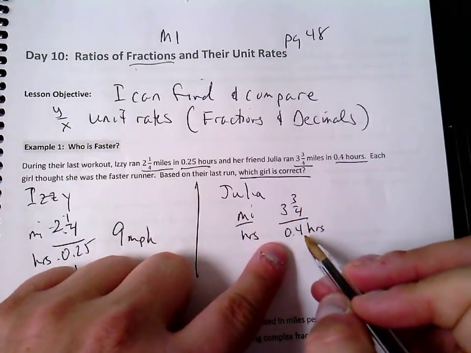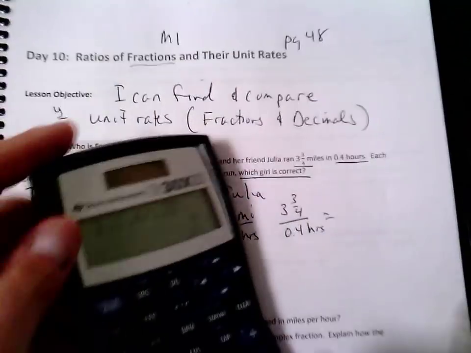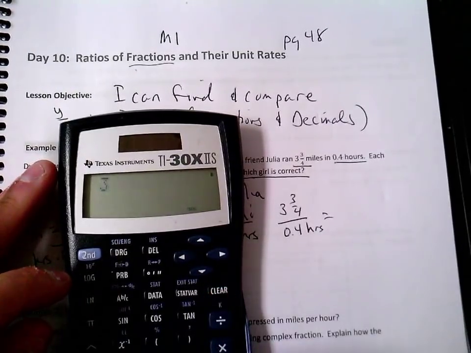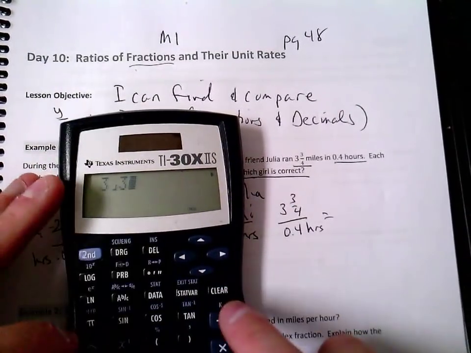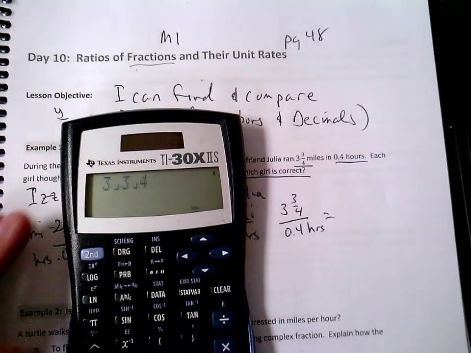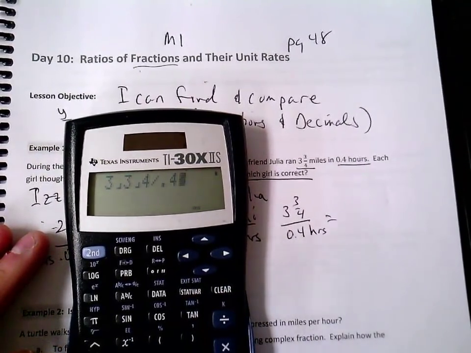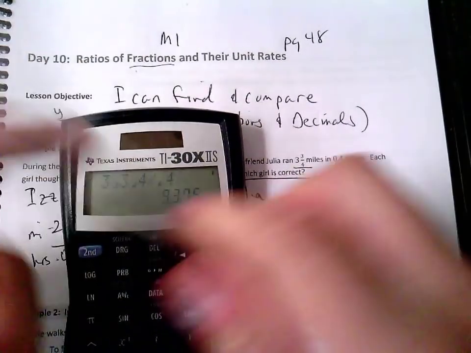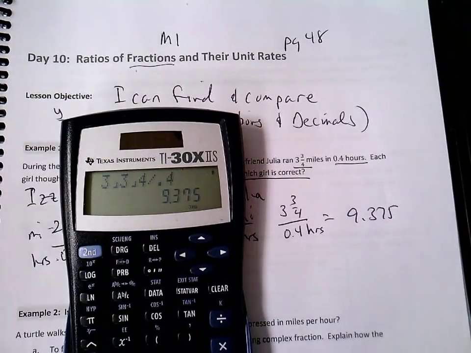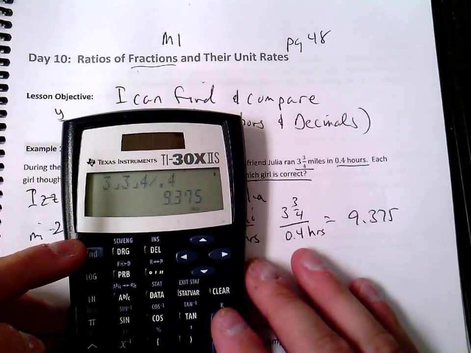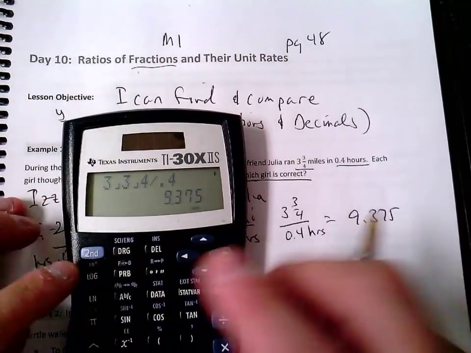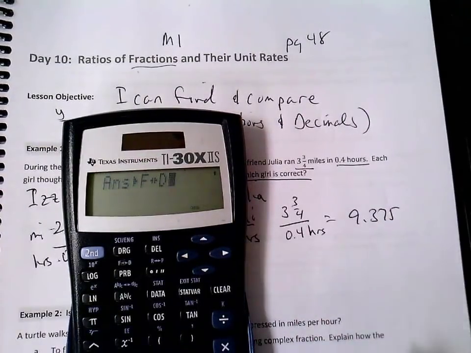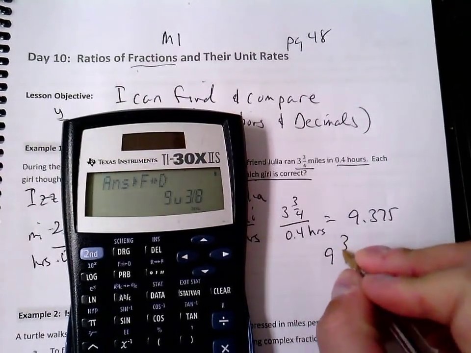Julia runs 3 3/4 miles in 0.4 hours. Clear. 3, ABC, 3, ABC again, 4. That's how we do a mixed number. I think you guys already know this. Divided by 0.4, and you get 9.375. And sometimes we may have to use this as a fraction, so let's convert this to a fraction. If you hit the second, and then this PRB button, it brings up this fraction-to-decimal converter, and this is 9 3/8.